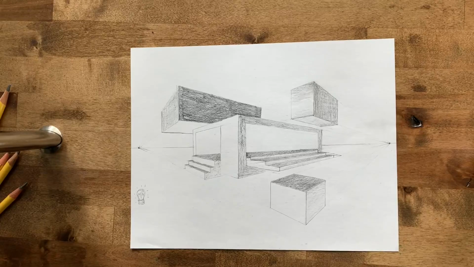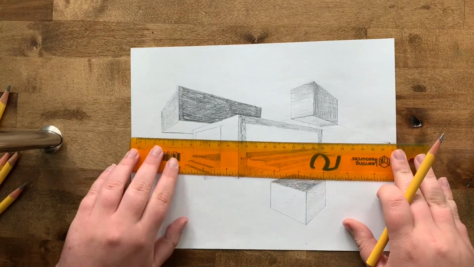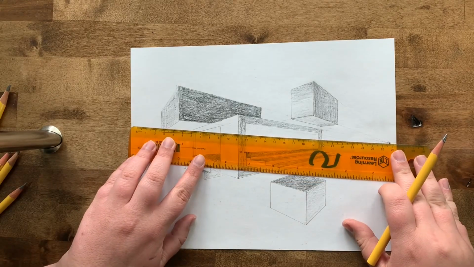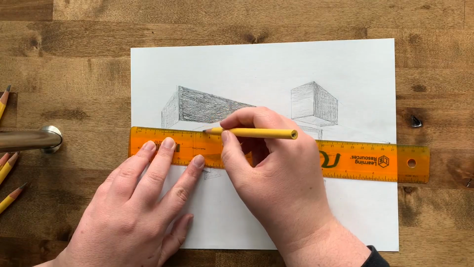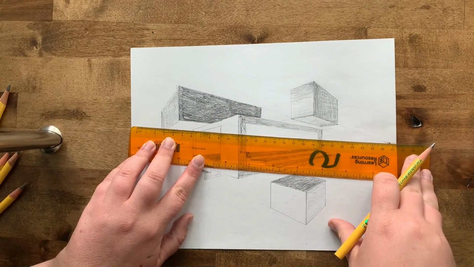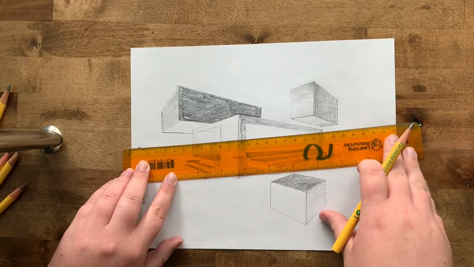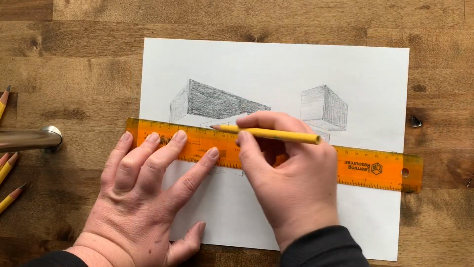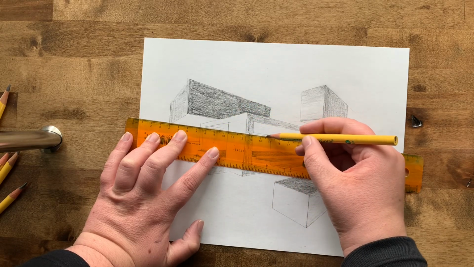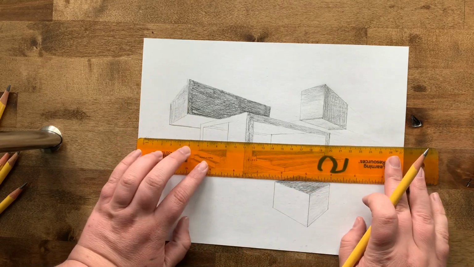All right, once my buildings are shaded in, I noticed that I need to go back and add in the roof of this building because I can see through the windows, so I should be able to see the top of the roof. I'm going to go to my right vanishing point to get that line at the top and then go to my left vanishing point to finish off that line for the roof of my building alongside the horizon line. So now I can see straight through the building.